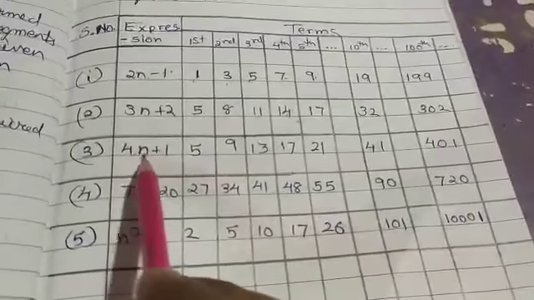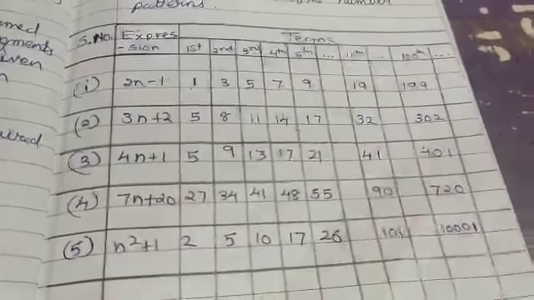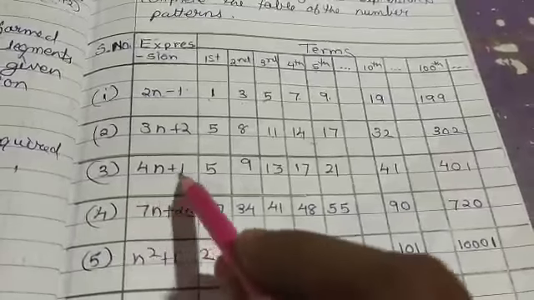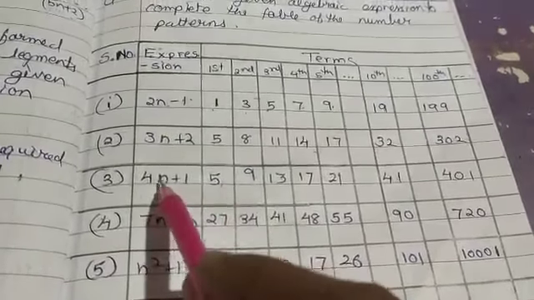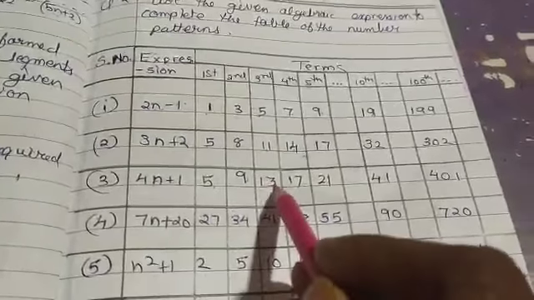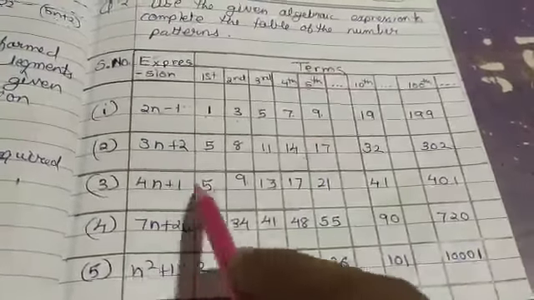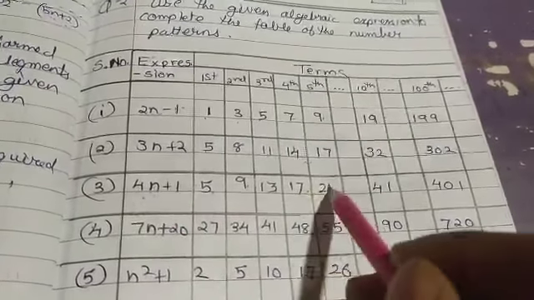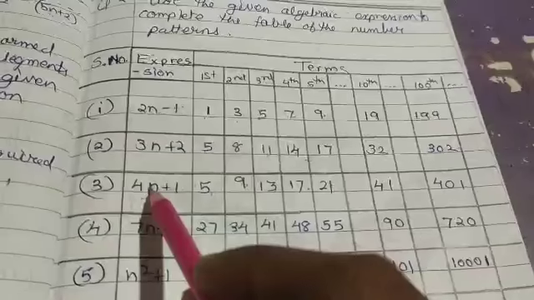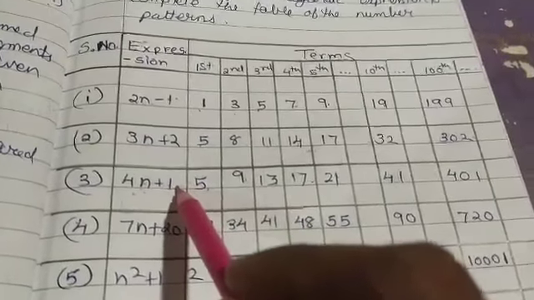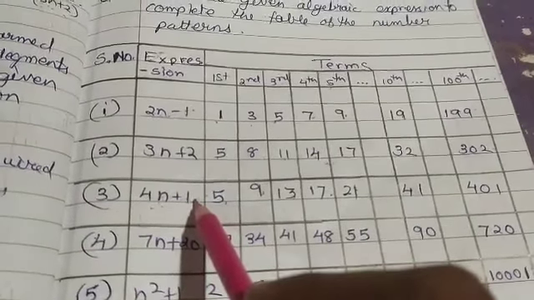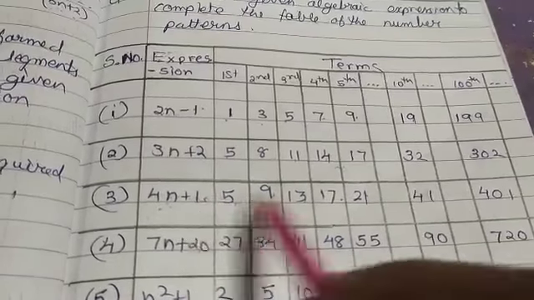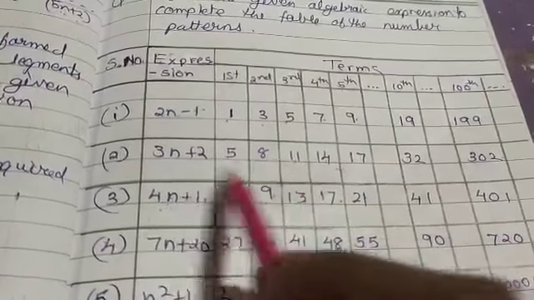Then the next one is 4n plus 1. In place of n you have to put 1, that is 4 ones are 4 plus 1 is 5. Then 4 twos are 8, 8 plus 1 is 9. Then 4 threes are 12, 12 plus 1 is 13. Then 4 fours are 16, 16 plus 1 is 17. Then 4 fives are 20, 20 plus 1 is 21. Then 10 fours are 40, 40 plus 1. Now in the same way you have to go on.